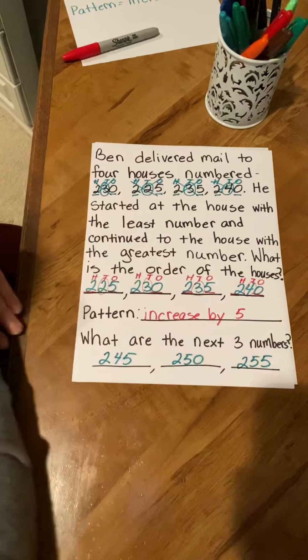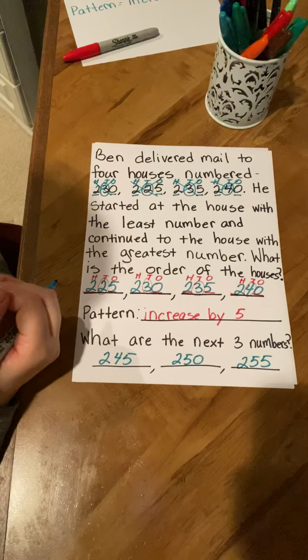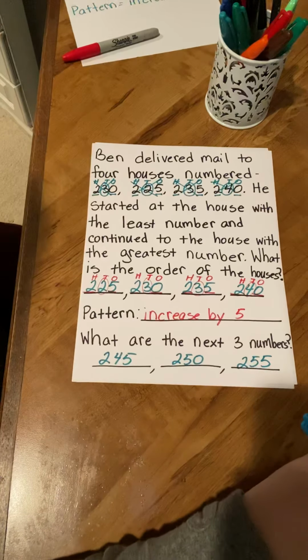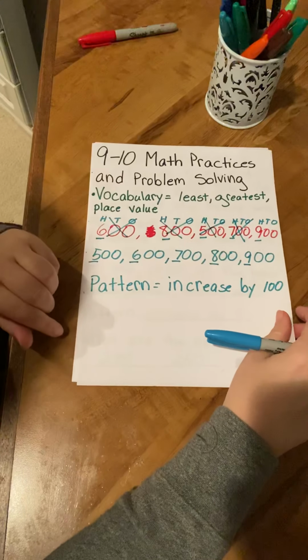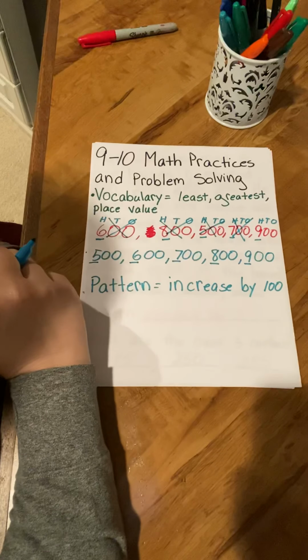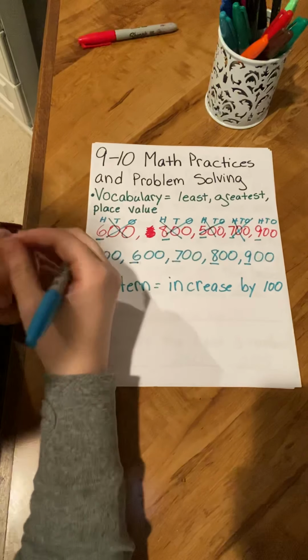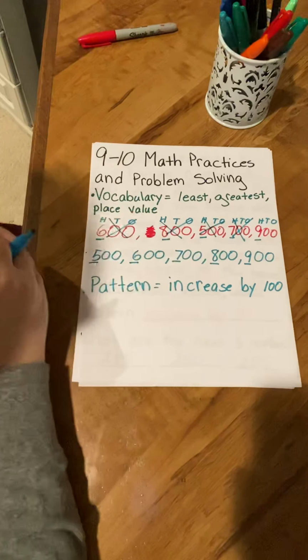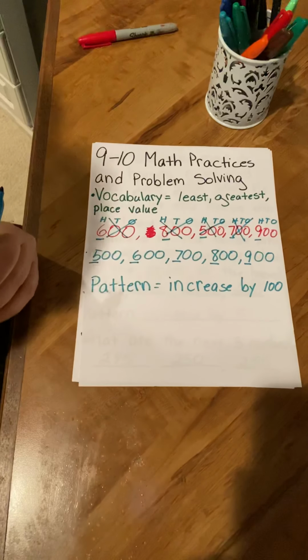Okay, so this is what you're going to be doing in your next lesson, 9-10. You're going to be ordering numbers from least to greatest, looking for patterns, and trying to find the next numbers. Good luck.